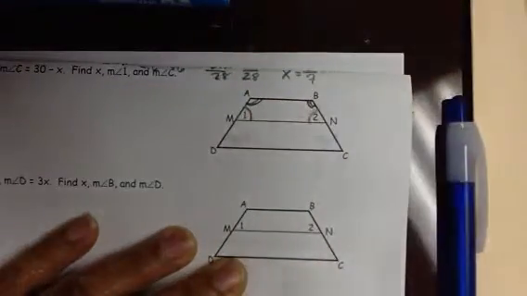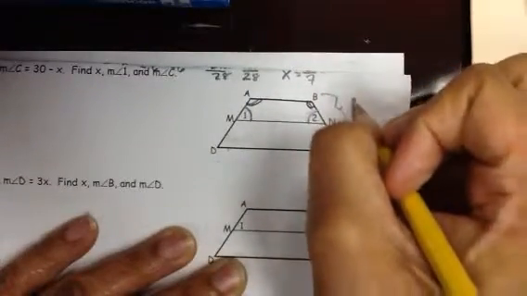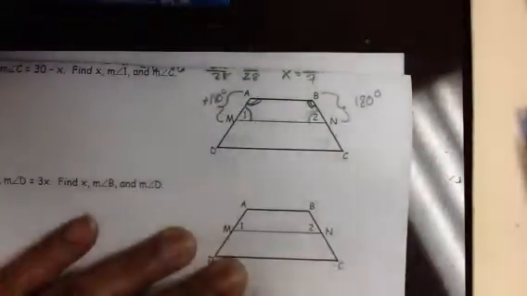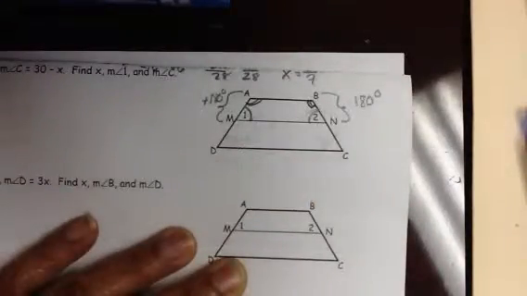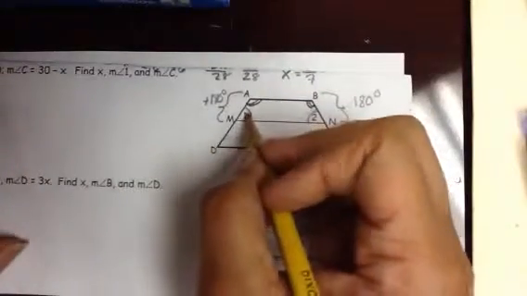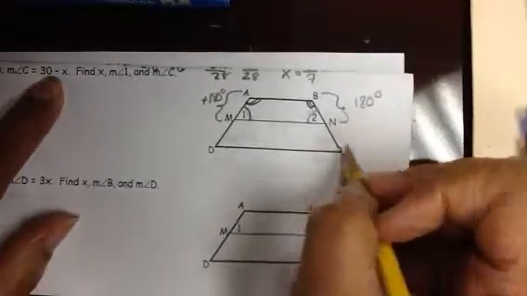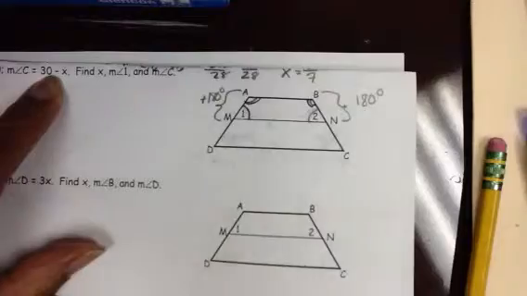Okay? In addition, we know that angle B and N would add to 180 degrees, same side interior. And we also know that these two angles would add to 180 degrees or be supplementary. So that's kind of the framework that we'll be working with when we try to solve this problem. So the measure of angle 1 is 4x minus 60. And then it says the measure of this angle over here is 30 minus x.